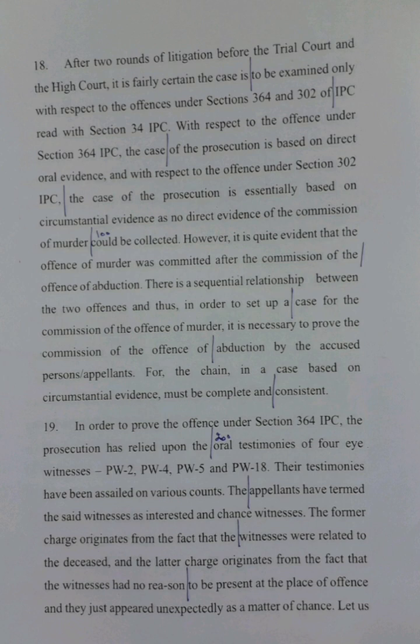In order to prove the offence under section 364 IPC, the prosecution has relied upon the oral testimonies of 4 eyewitnesses, PW2, PW4, PW5 and PW18. Their testimonies have been assailed on various counts. The appellants have termed the said witnesses as interested and chance witnesses.